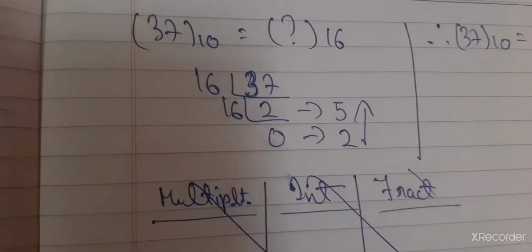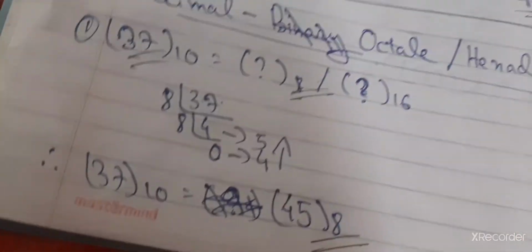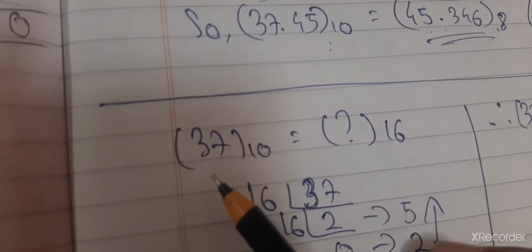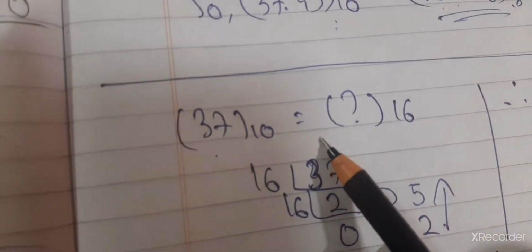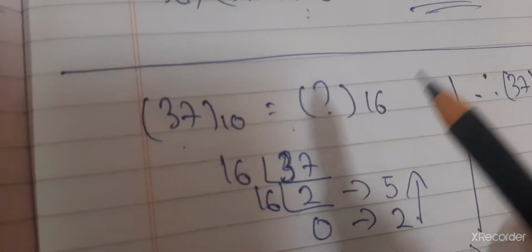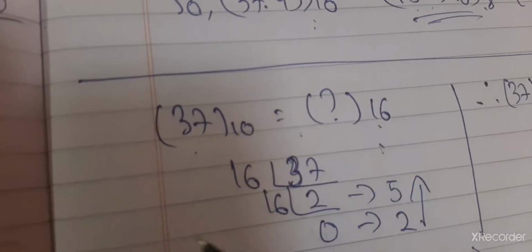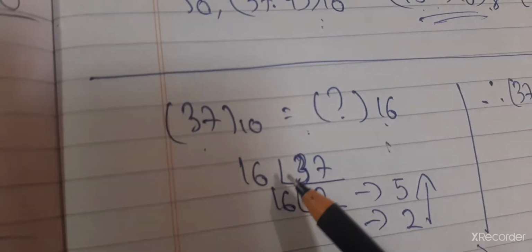Now with the same number, that is 37 as we used earlier, let us convert 37 base 10, that is in decimal, to a hexadecimal that will have the base 16. We'll follow the same process.